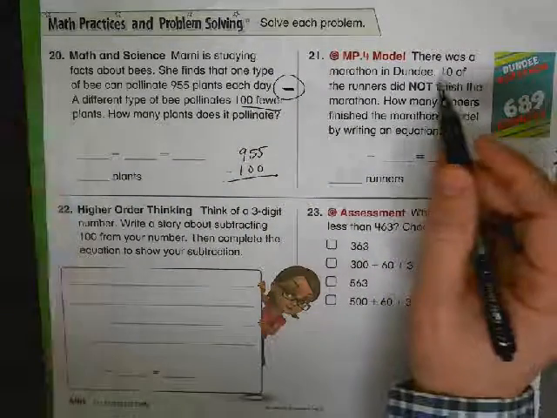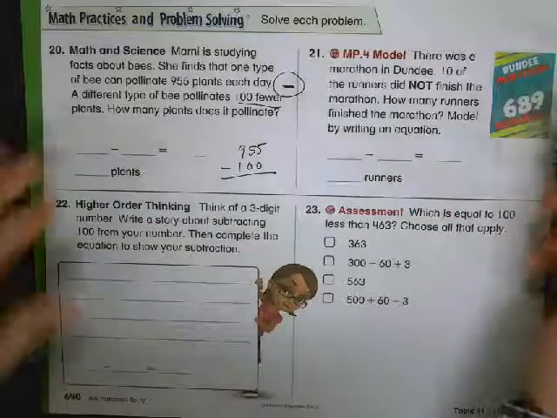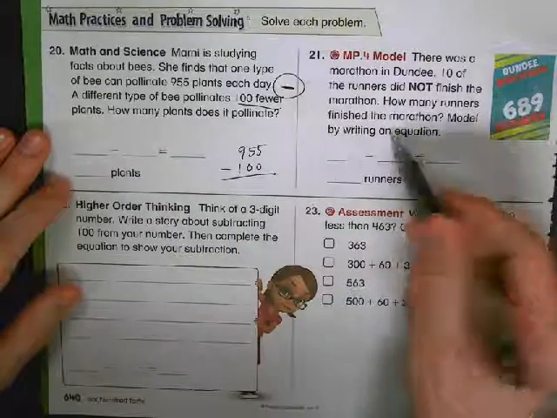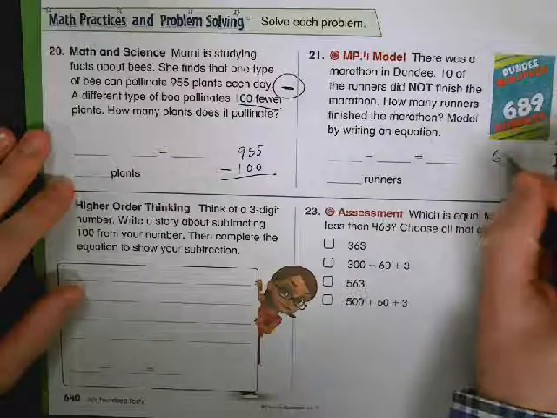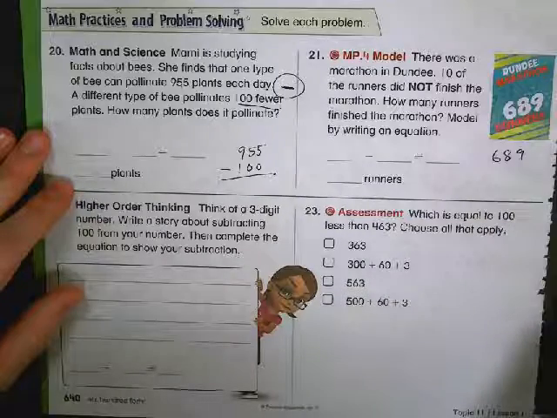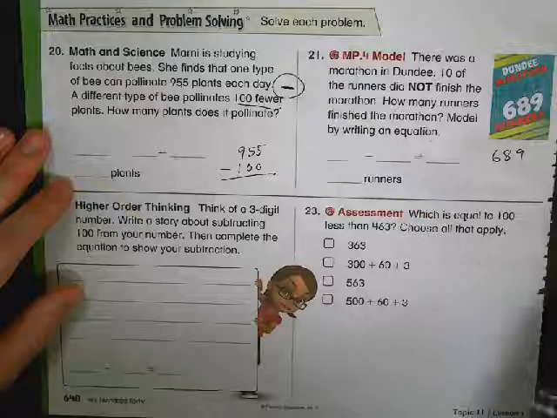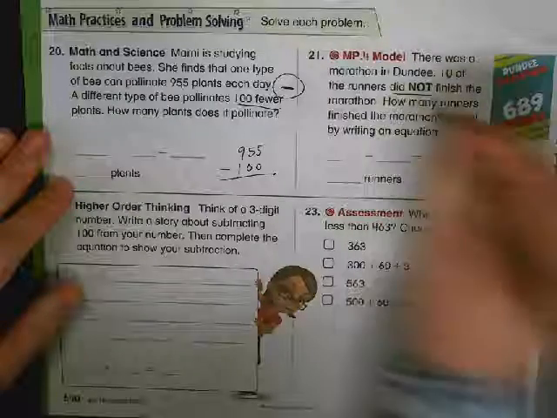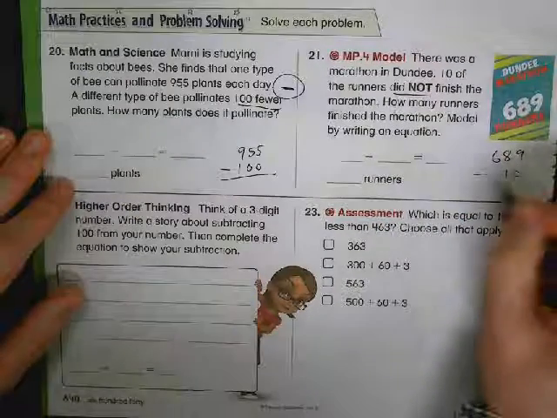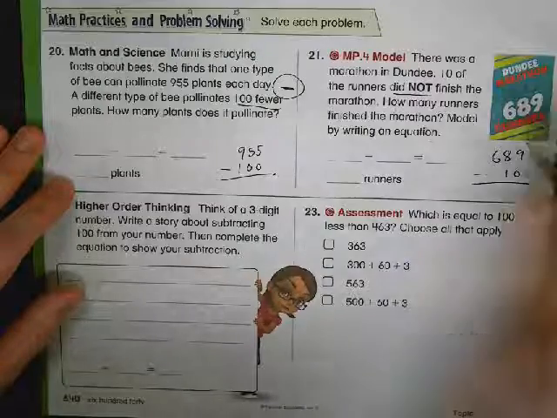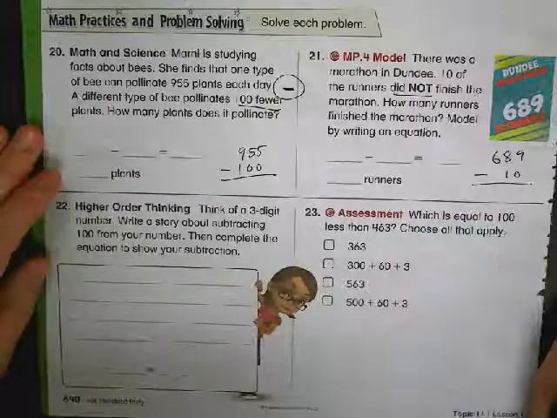Over here, there was a marathon in Dundee. 10 of the runners did not finish this marathon. How many runners finished? Well, 689 runners. 10 didn't finish. So we're not going to add 10 to it. We're not adding 10 more students to the race. Did not finish. We're taking 10 away. 689 that entered. 10, write your equation, solve it.